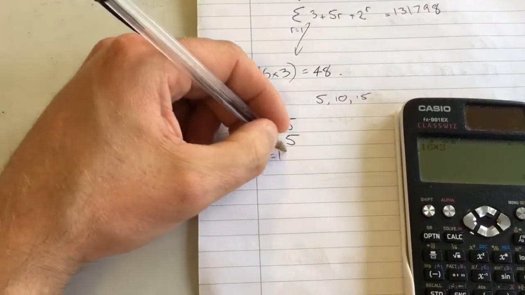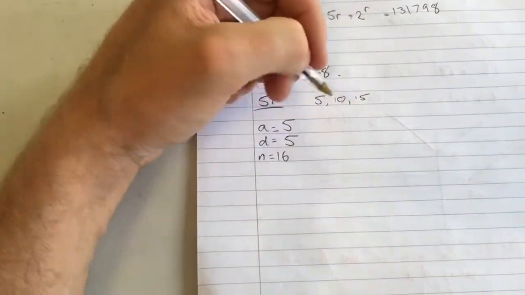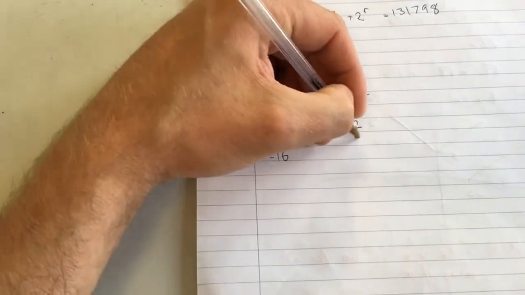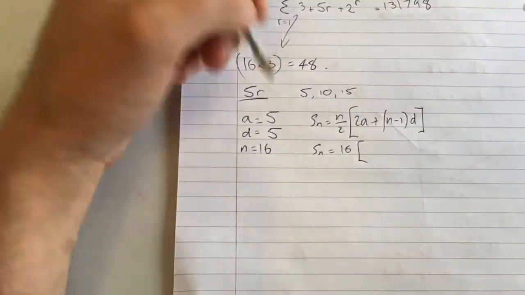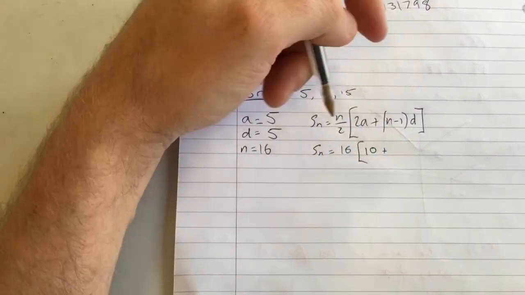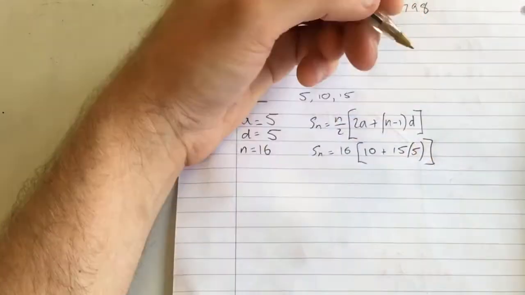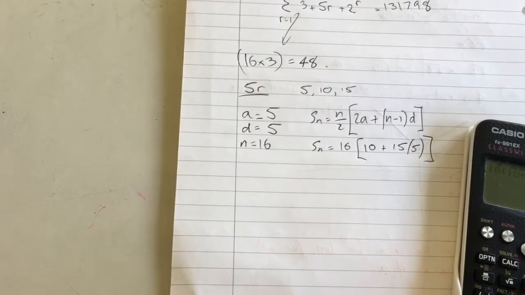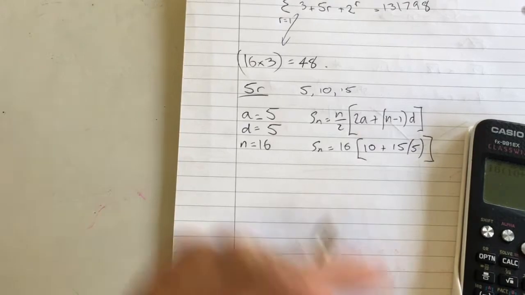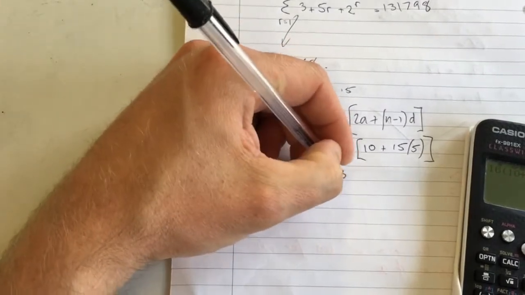And n is 16. So we get the sum equation, n over 2, 2a plus n minus 1 d. So Sn is 16 lots of 10 plus 15 times 5, which gives me 1360.